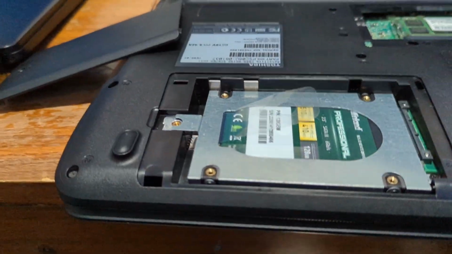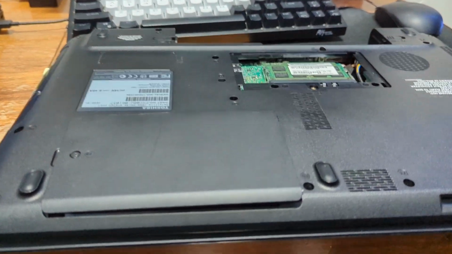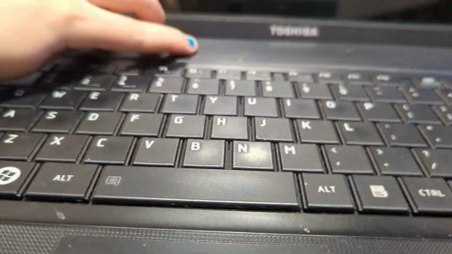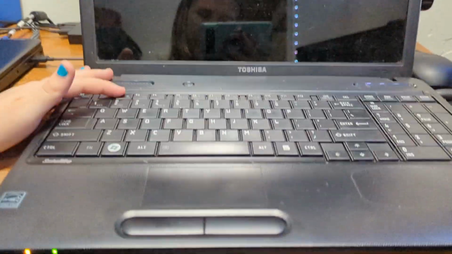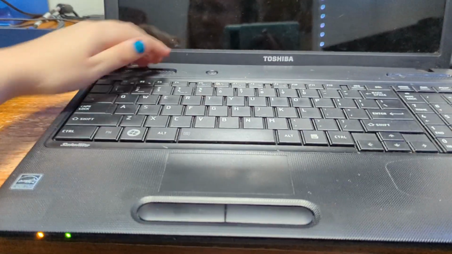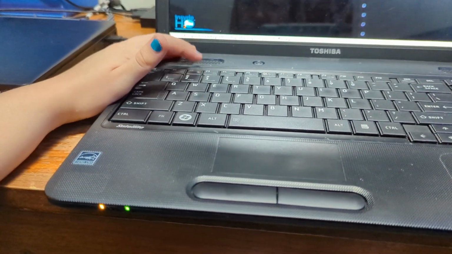So this computer now has 3 gigs. This one has 4. So now I can put this back on, and then we can go to the BIOS and see if the RAM's detected. Alright, so let's see if this is all working. Let's see if the RAM and the hard drive is detected, or should I say SSD? Shut off. Uh-oh. I think I pushed it twice. It might shut off again.